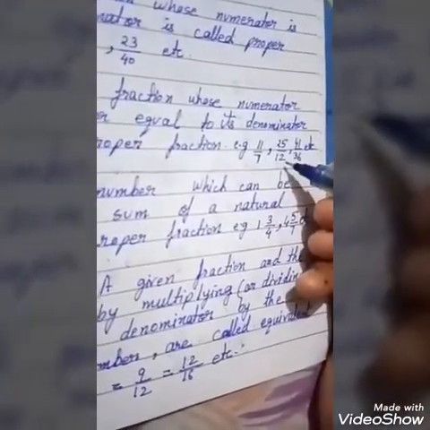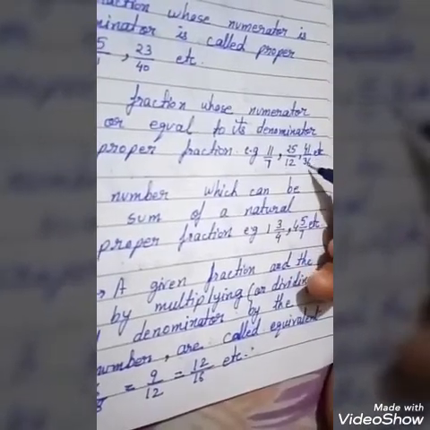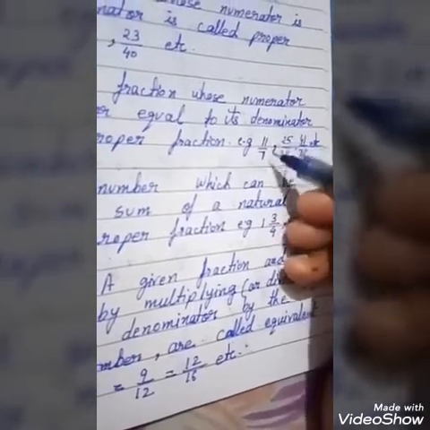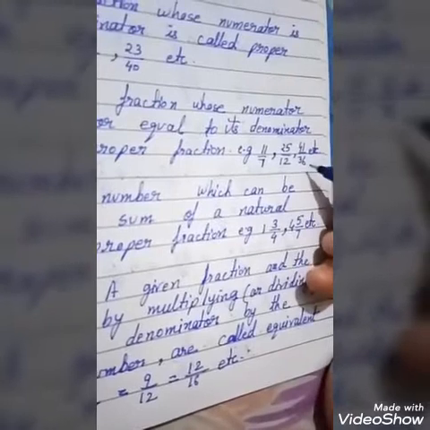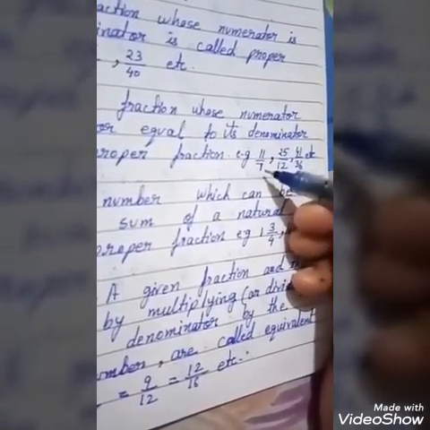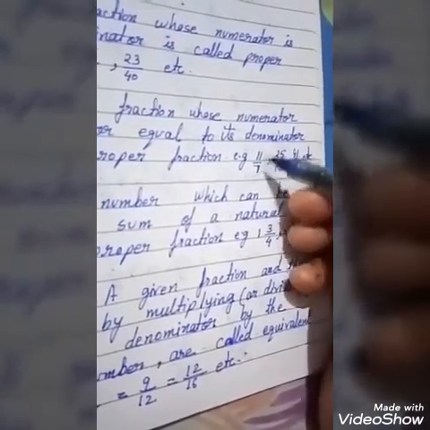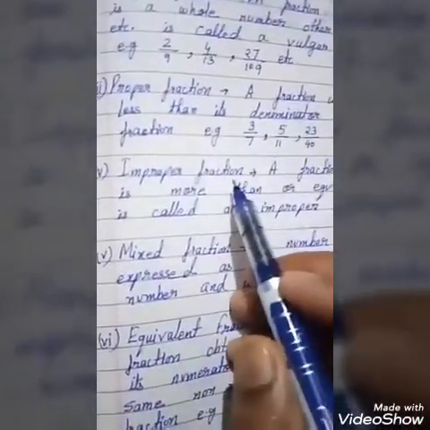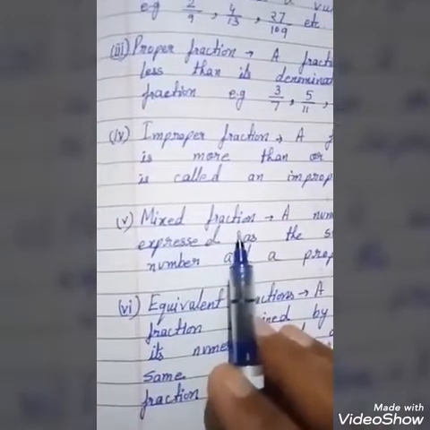25 by 12. 25 is greater than 12. 41 by 36. 41 is greater than 36. We can take equal also, 11 by 11, 25 by 25, 41 by 41. So if numerator is greater than denominator or numerator and denominator are equal, then such fractions are known as improper fractions. Now coming to mixed fraction, the fifth type of fraction.